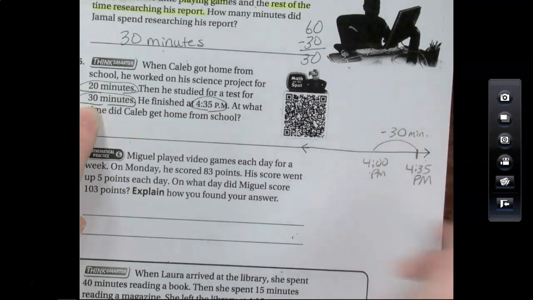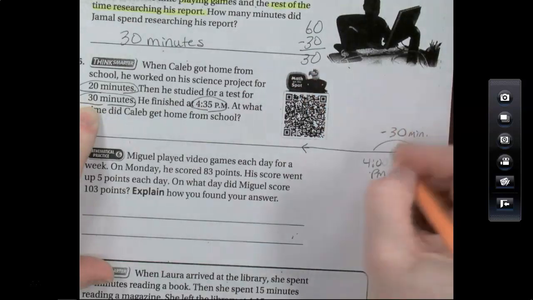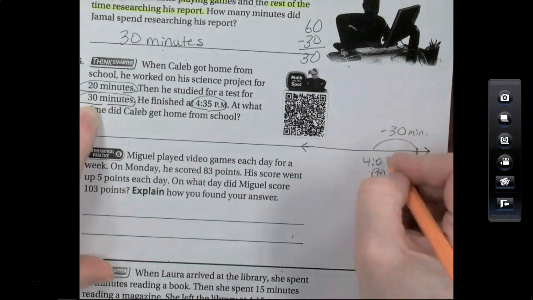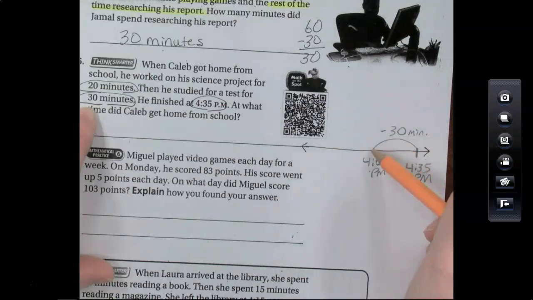Okay. Then for 20 minutes he worked on his school project. Well, if you take, oh, I apologize. It should be, see, I always have to check my work. It's not 4 o'clock, it's 4:05. So fix your paper if you have to. At 4:35 was when he was finished. Take off 30 minutes, you're at 4:05, 5 minutes after 4, okay?